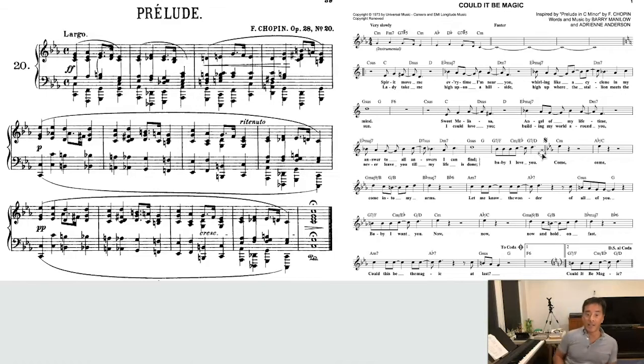It is very tiny, and maybe I should practice before I play these things. Let's see what Chopin did and where this came from. So this is starting on the second line right here.